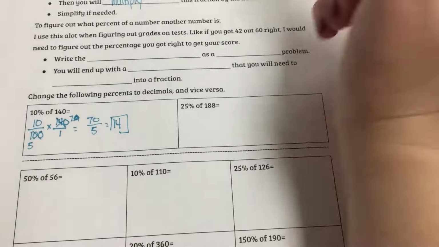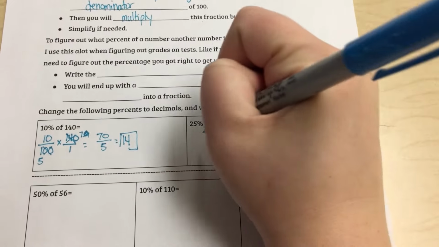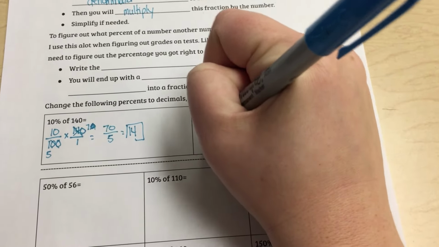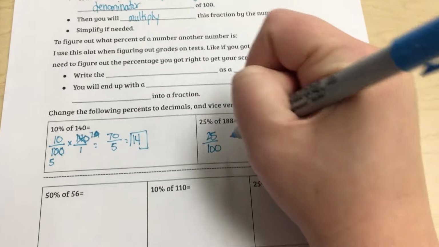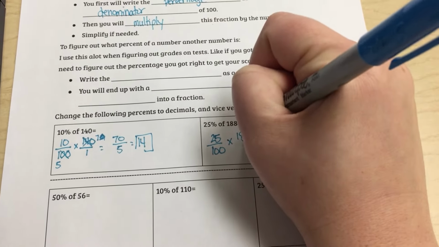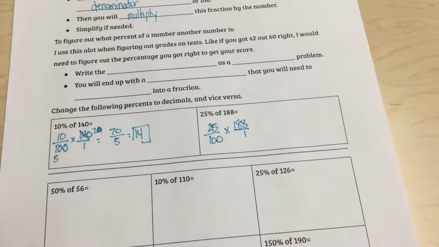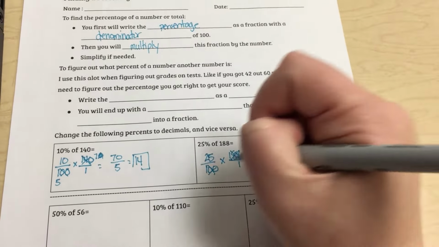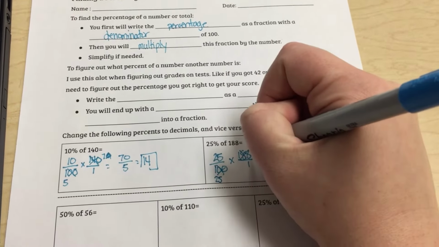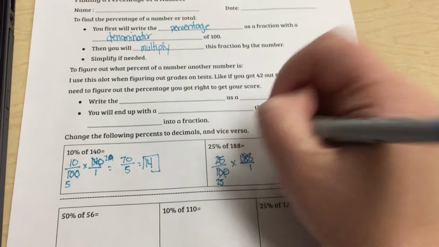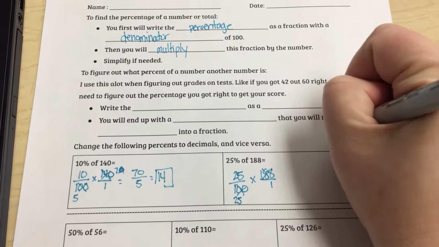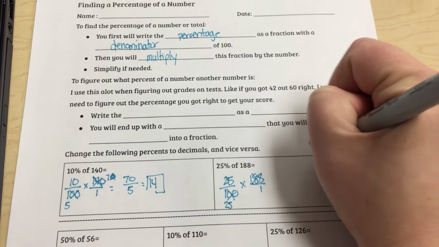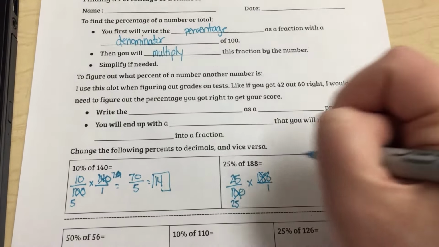Okay, so if you finished it, we're going to go over it. If you haven't, then pause the video. 25% of 188, we're going to put our percentage as a fraction over 100. And then we're going to multiply by 188, and our whole number is going to have a denominator of 1. 100 and 188 both have 4 that go into them. So let's do 25. Oh gosh, gotta do some math here. 4 goes in there. Maybe it doesn't. Goes in 4 times. Oh, it does. 188 divided by 4 is 47.